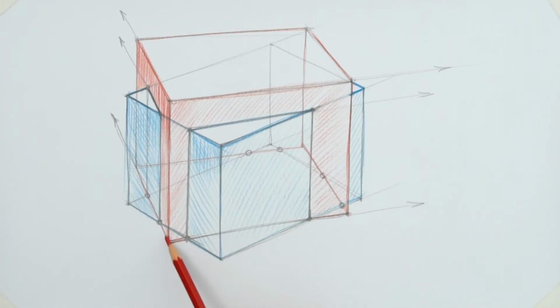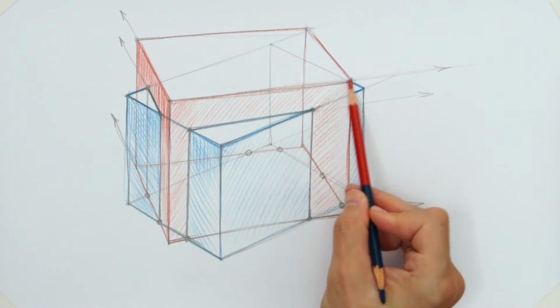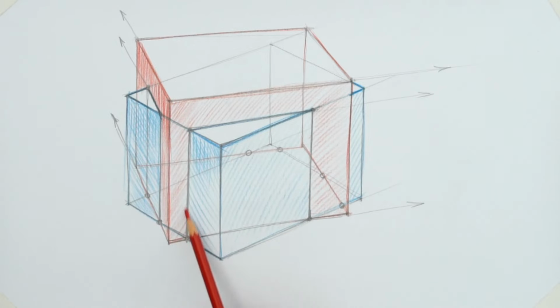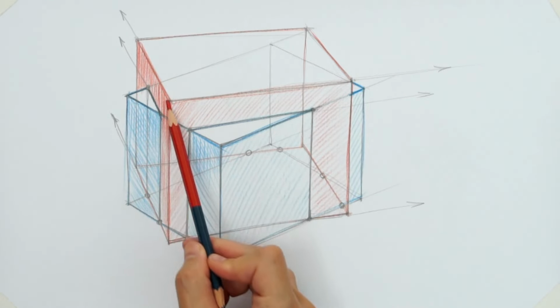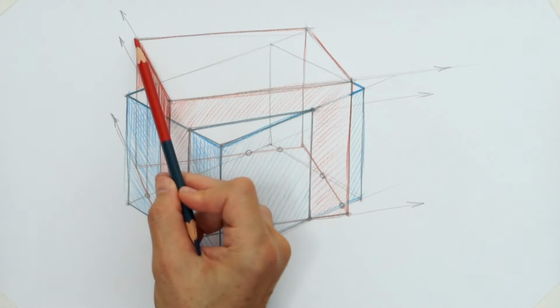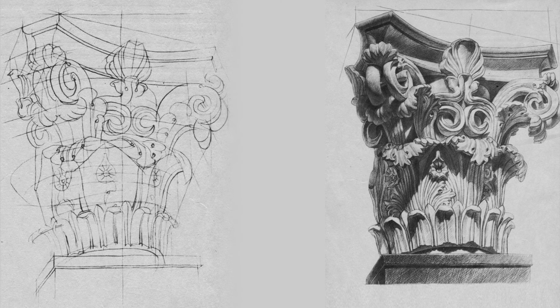With color-coded sides, it is easier to see where one cuboid ends and the other begins. The top plane of the red cuboid is the only side that is not intersected. Understanding of intersection greatly helps when drawing simple and more complex objects like this classic capital, for example.